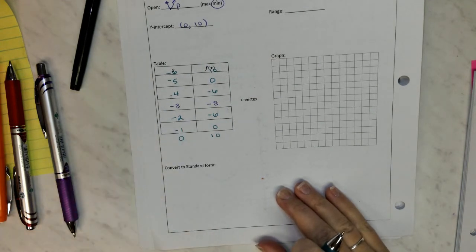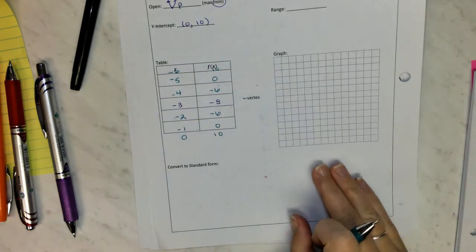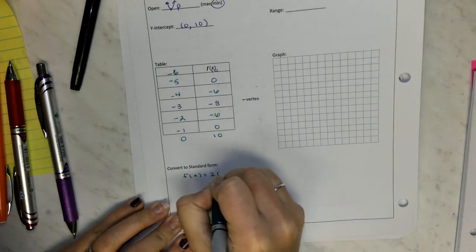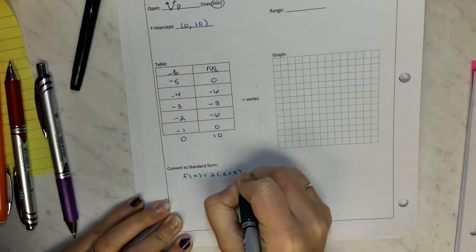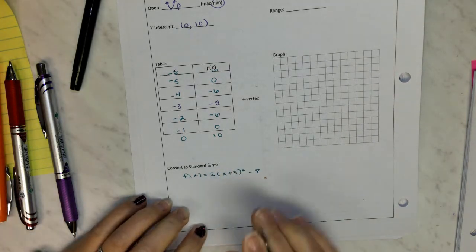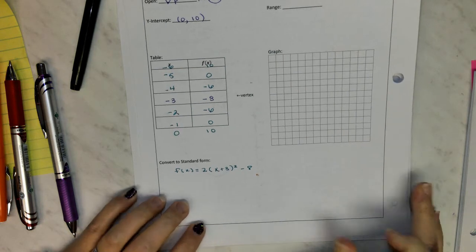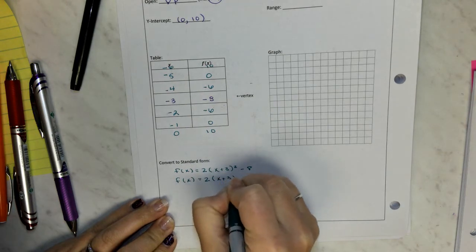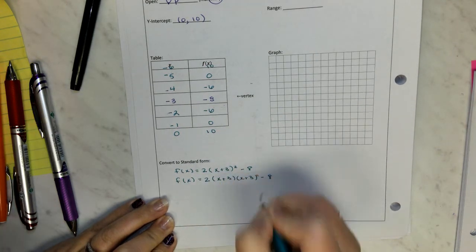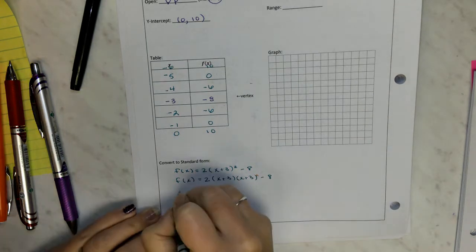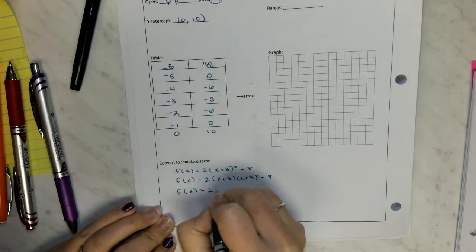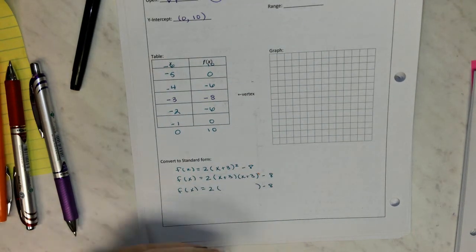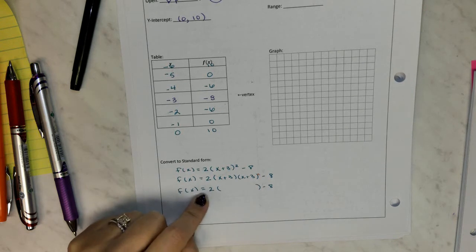Alright, so just going in order here, converting it to standard form. Okay, so f of x equals 2 times x plus 3 squared minus 8. If you want to write that off to the side, you can, or you can keep writing it right in there. F of x equals 2 times, we're going to take x plus 3 times x plus 3 minus 8. The answer of that has to be in parentheses. So many years in a row I see students that just forget about the 2 and they'll put that answer. They're so focused on that they forget about the 2 out front.